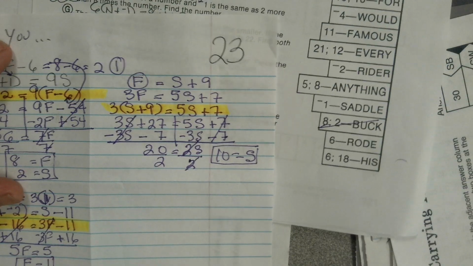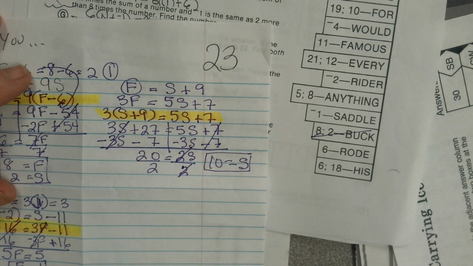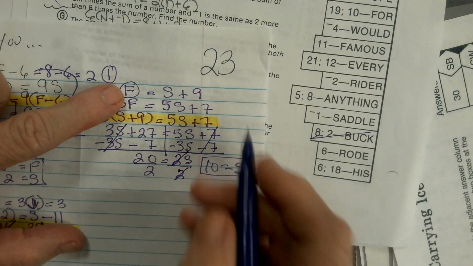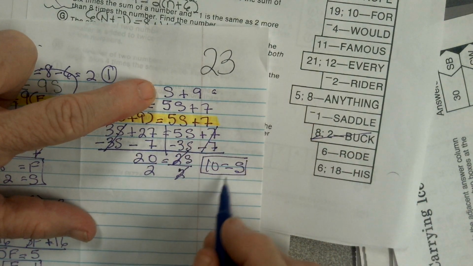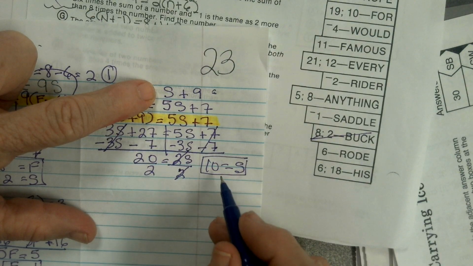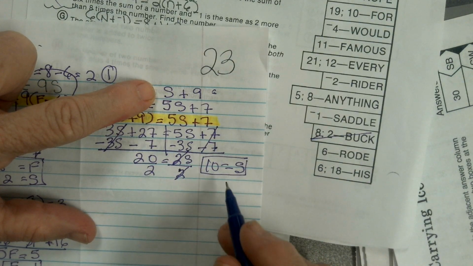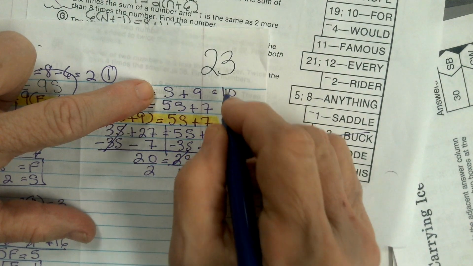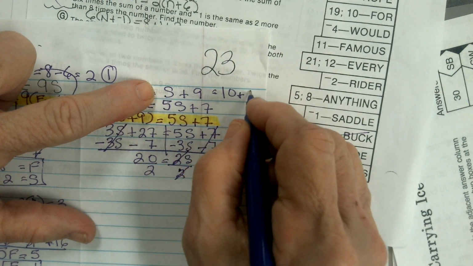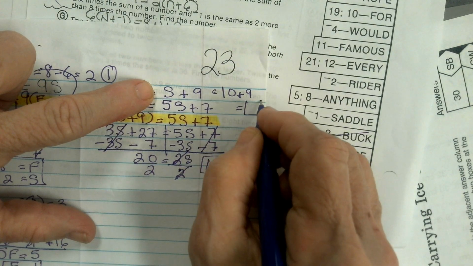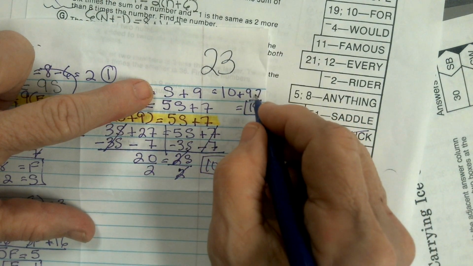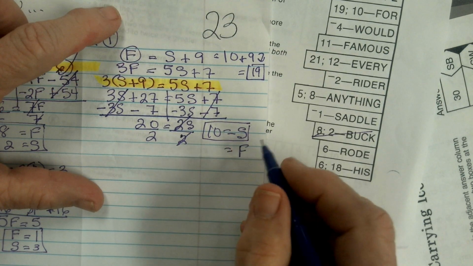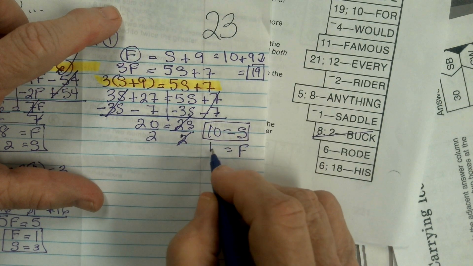How can I get my first number? Go back to the top. My first number is equal to my second number plus 9. What's my second number? So it's 10 plus 9, which is what? 19. And because I had to scoot it down here, let's clean it up. My first number then is 19.